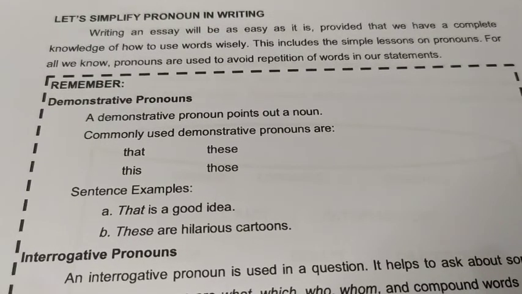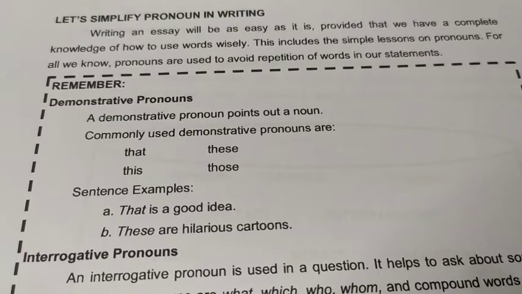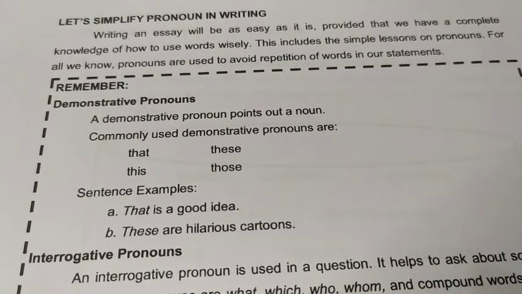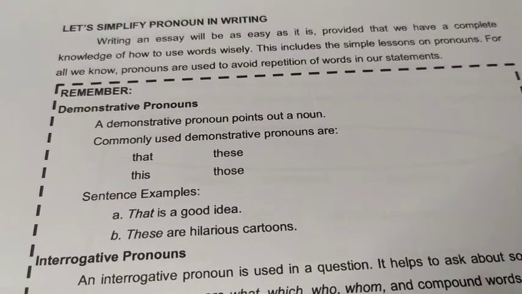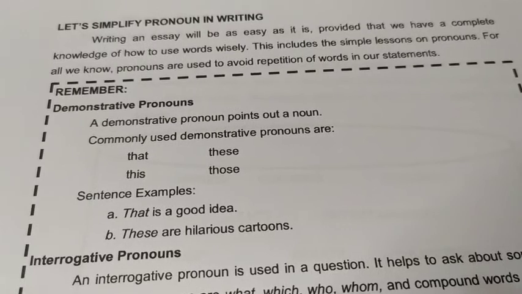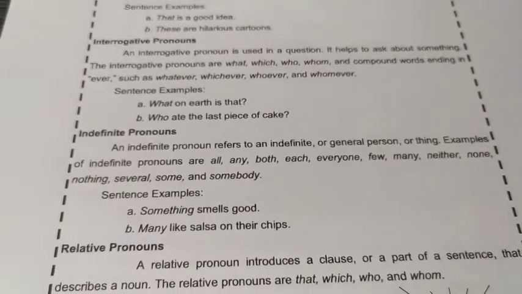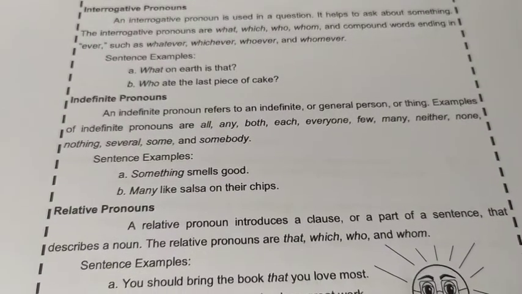For example, an object is far away from you, or you are holding it, then you will demonstrate: this is, those are, these bags, this apple. Interrogative is for questions. Indefinite is for when it's too many to mention, or if it's awkward to directly say it.